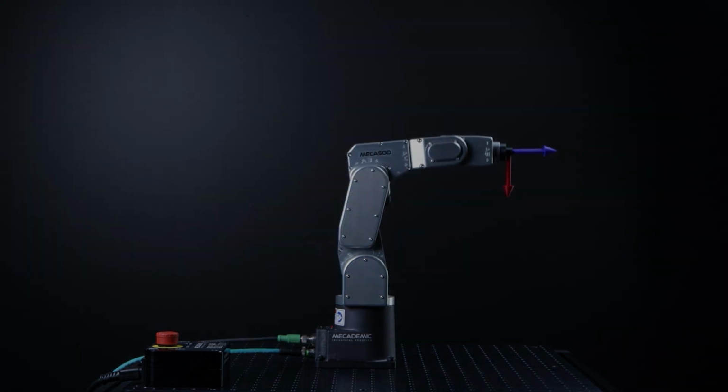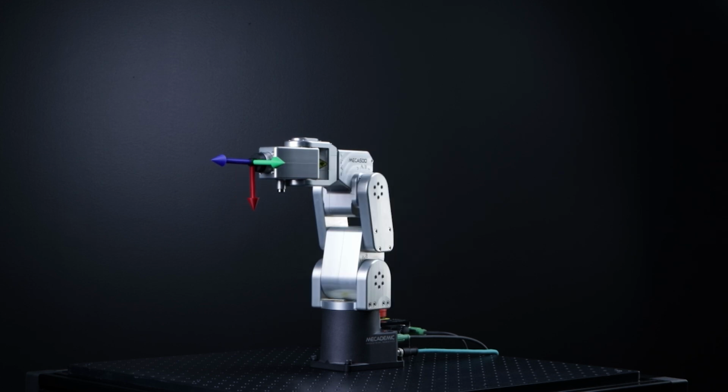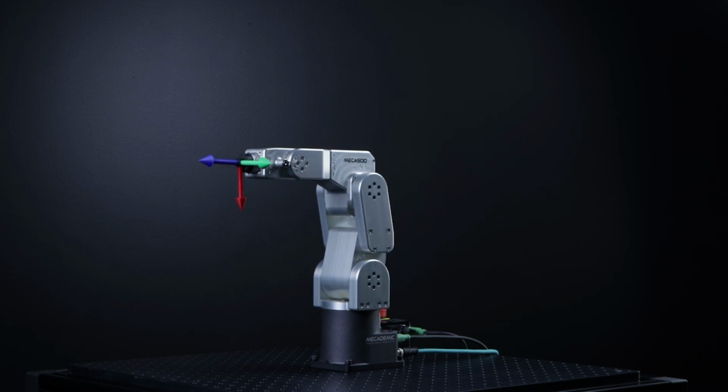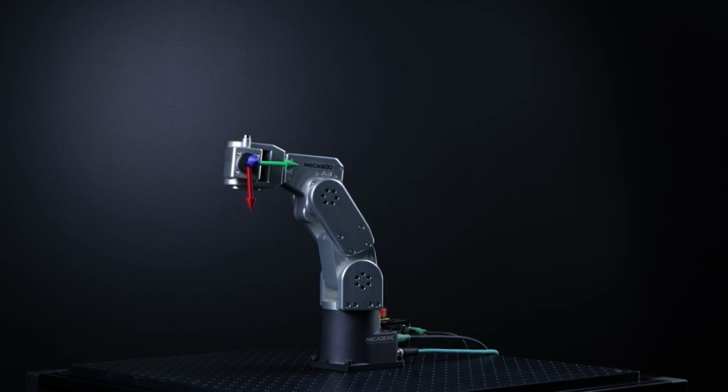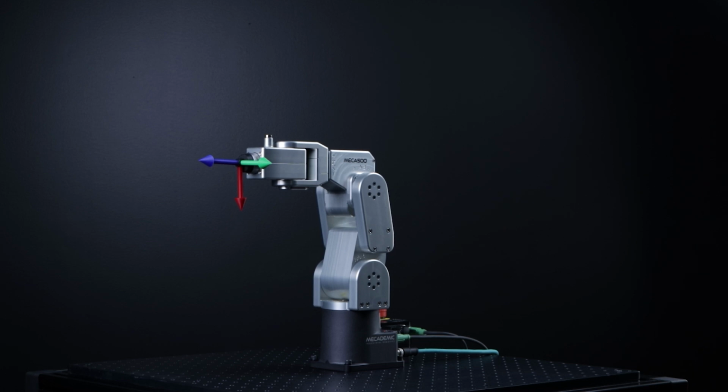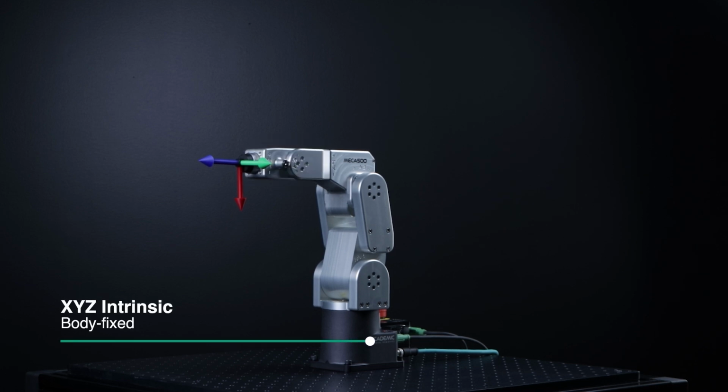We say that you control the robot in Cartesian space. Defining position in space is straightforward, and we won't discuss this. Defining orientation in space is much more complicated. That's when the Euler angles come into play. Beware that there are multiple Euler angle conventions with various definitions. We use the XYZ intrinsic, also called body-fixed, convention.